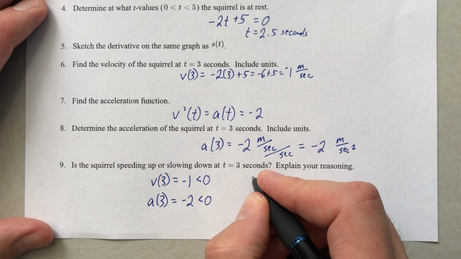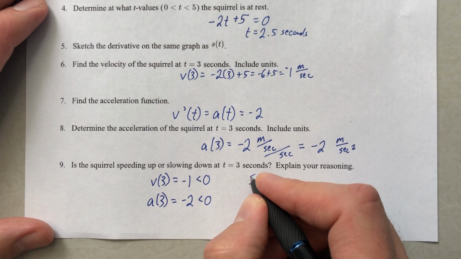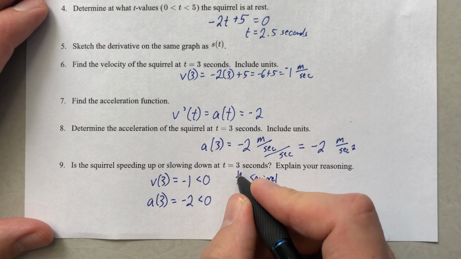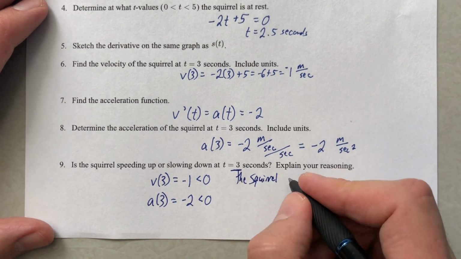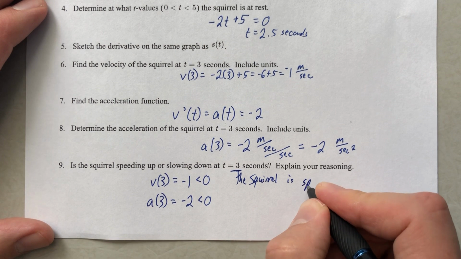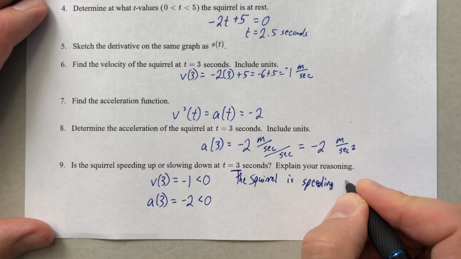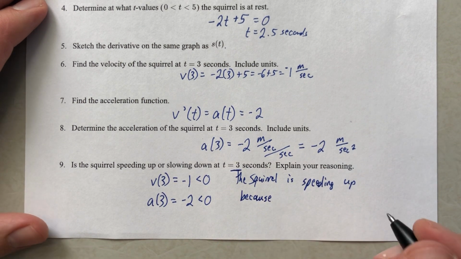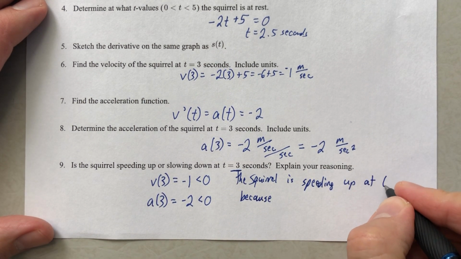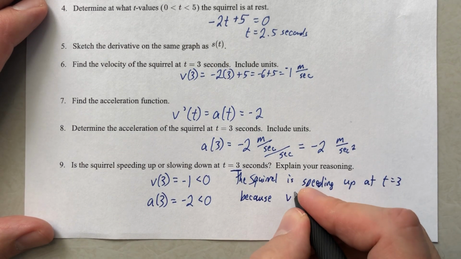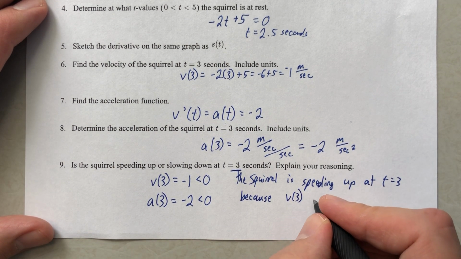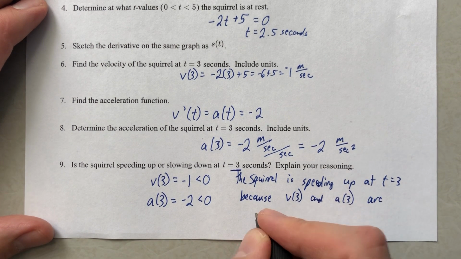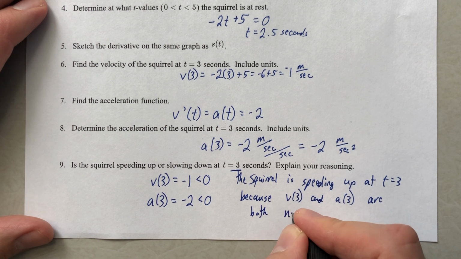And so Chompers, the squirrel, is speeding up at t equals 3, because v(3) and a(3) are both negative.